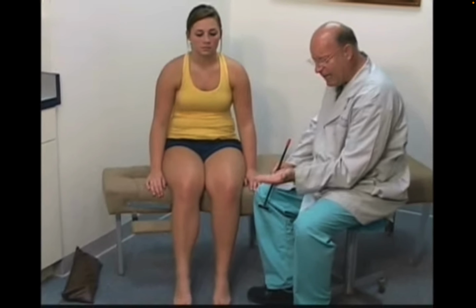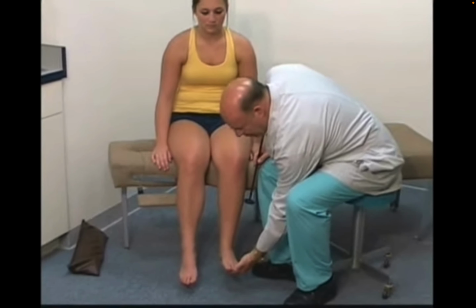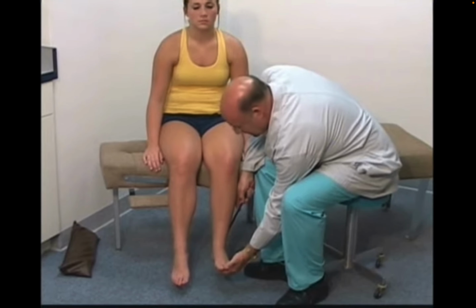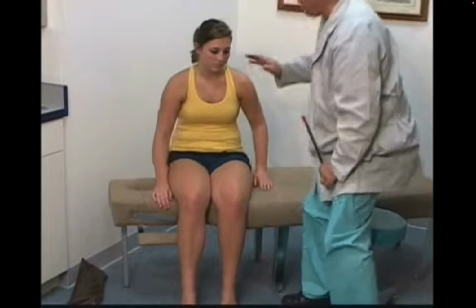I'm going to just slightly dorsiflex the foot by reaching underneath the foot and letting her rest the foot on my hand. And then I'm going to reach back and I'm going to tap the Achilles tendon. And I got a real nice plantar flexion of the foot. Comparing side to side. I have the patient lay face down.